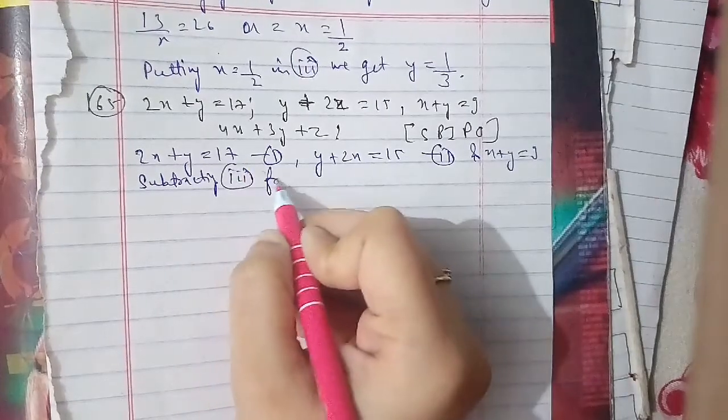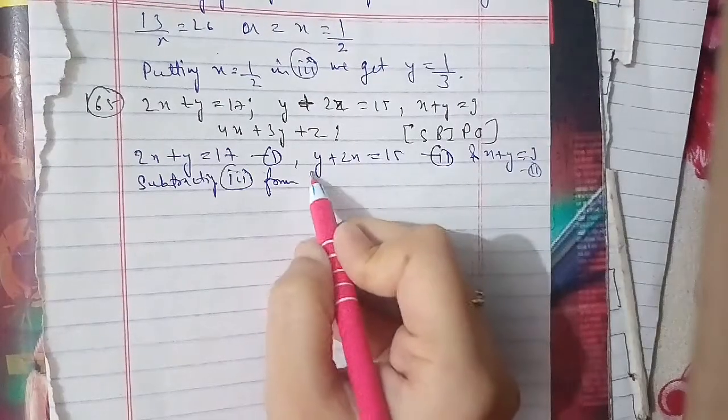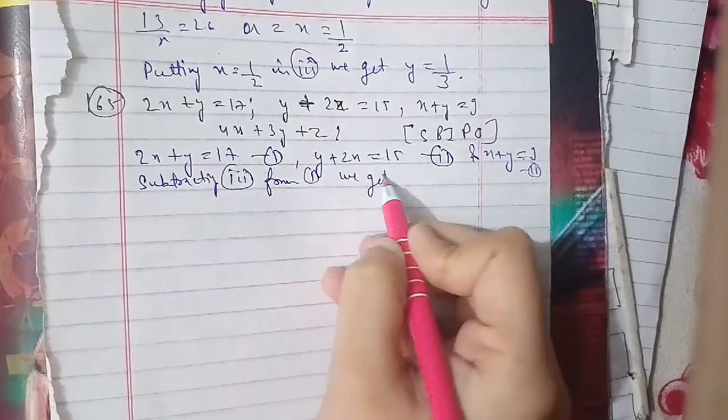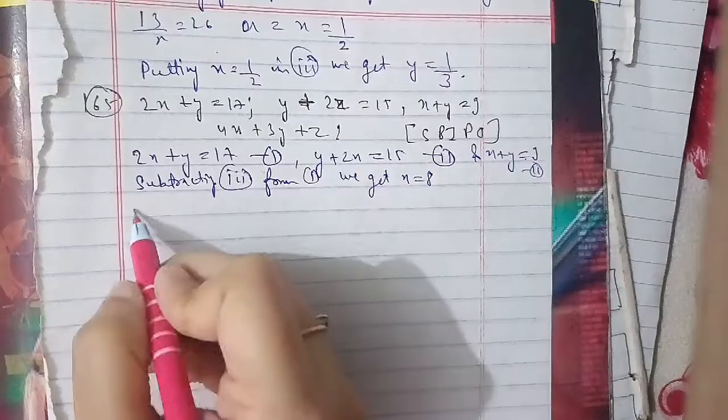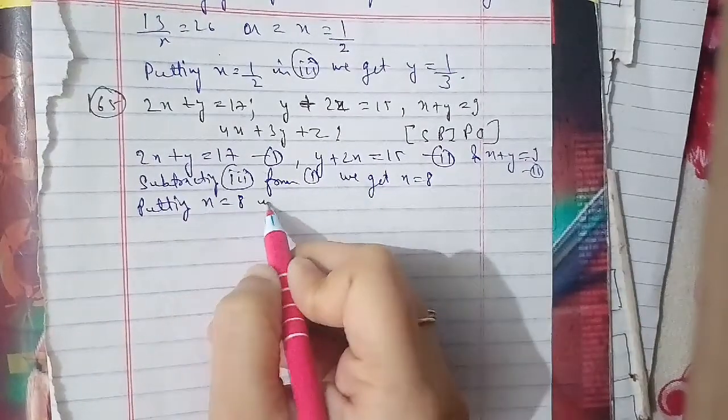Subtracting third from 1, we get x equals 8. Putting x equals 8 in 1, we get y equals 1.